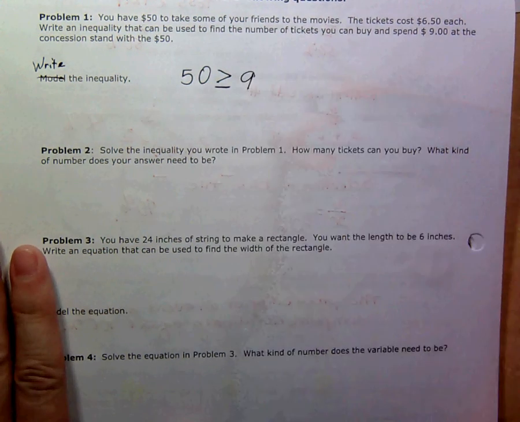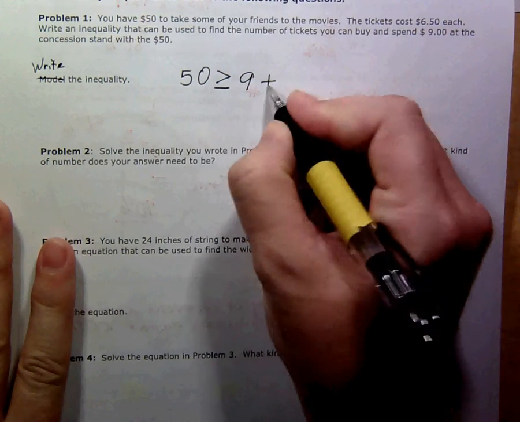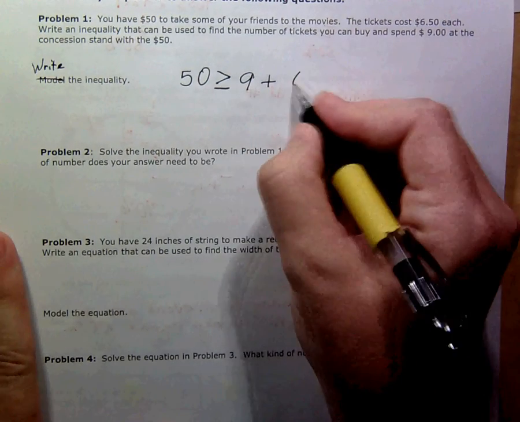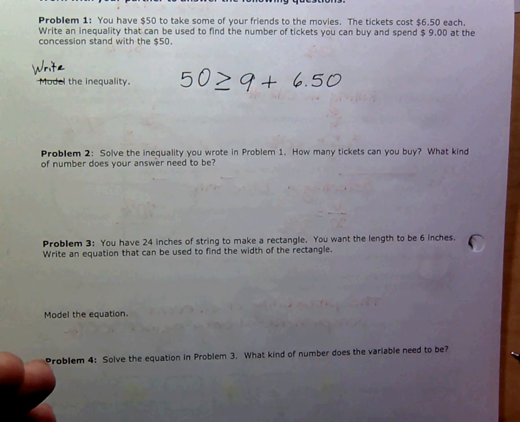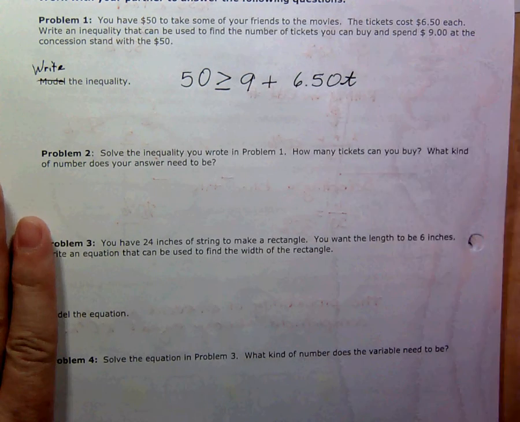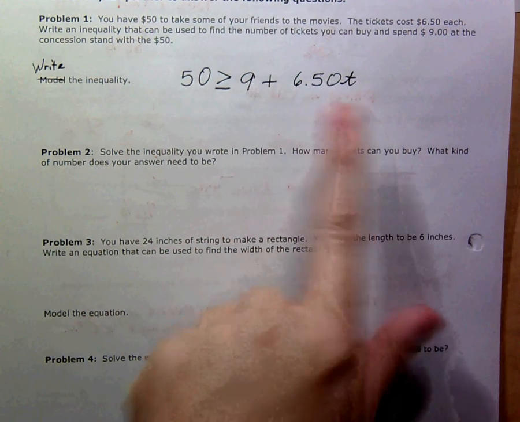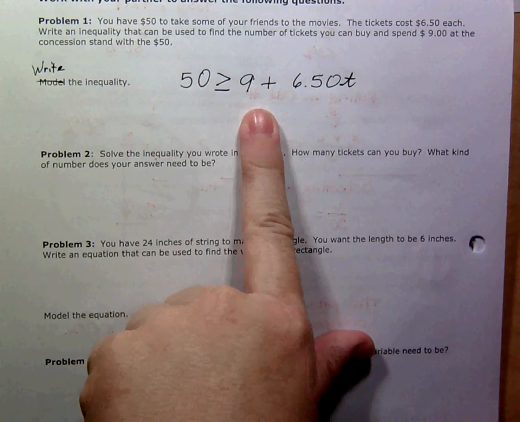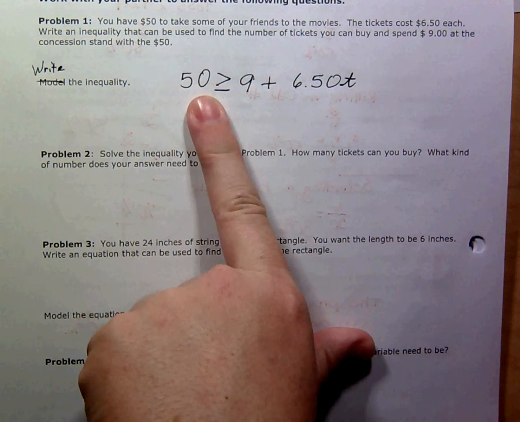We know that we got to spend $9 at the concession stand. We got to have our Coke and our popcorn that cost $9 together. And then we have to add that to $6.50 per ticket. Now, how are we going to show per ticket? Times, yes, beautiful. So we're going to put times T. So $6.50 times the number of tickets plus $9 for our Coke and popcorn has to be less than or equal to $50. Okay?